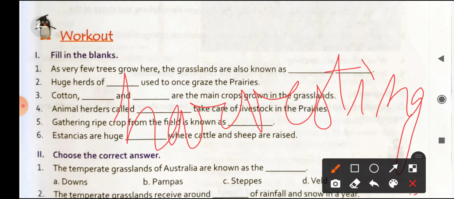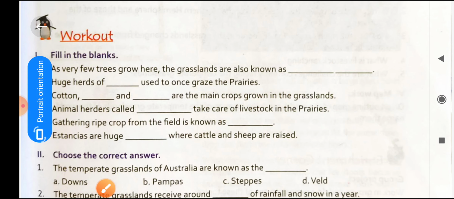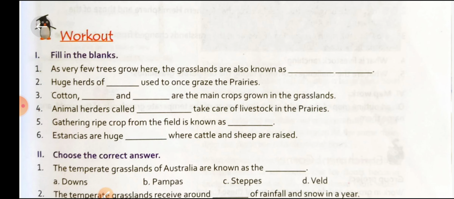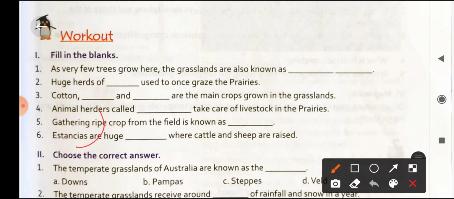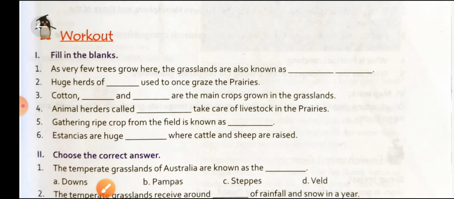When we cut the crops and gather the grain, it is called harvesting. Next question: the estancias are used as ranches, where cattle and sheep are raised.